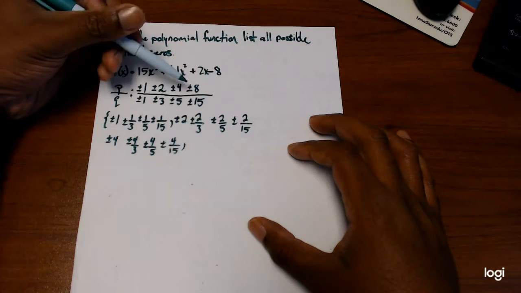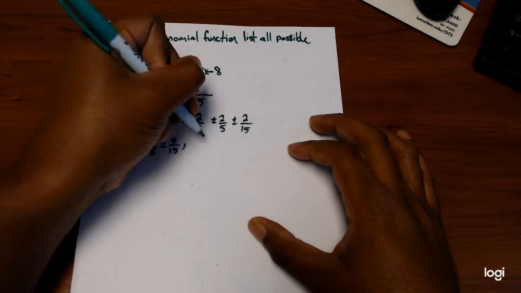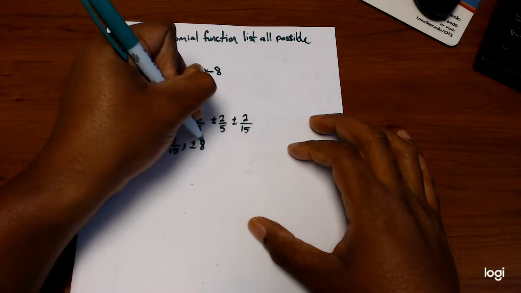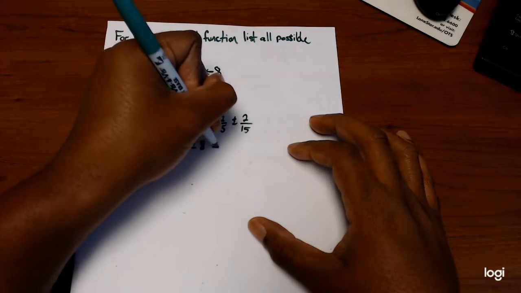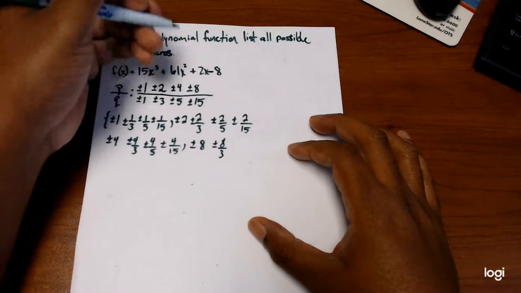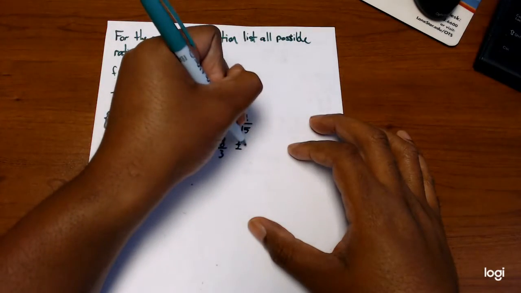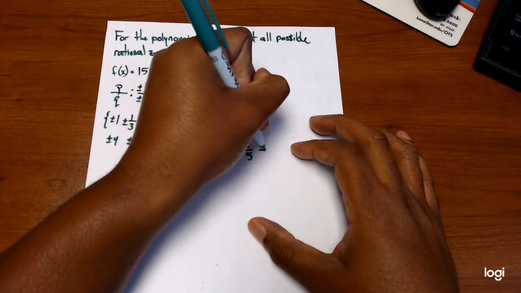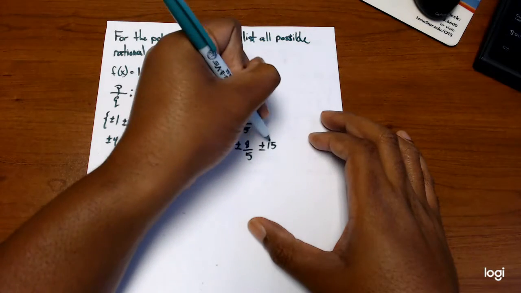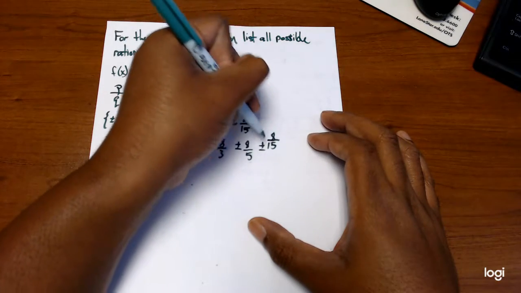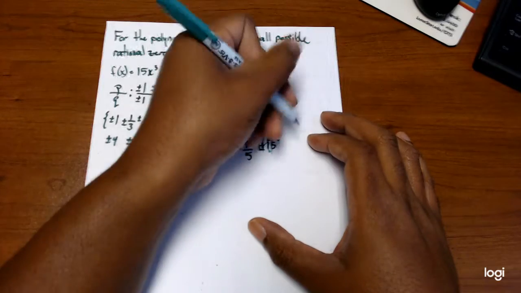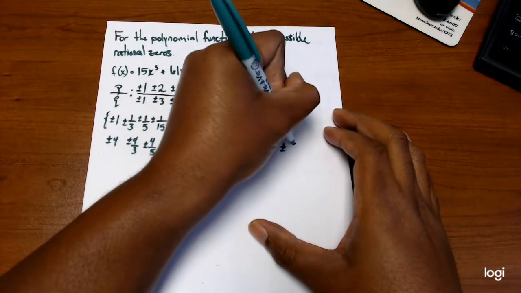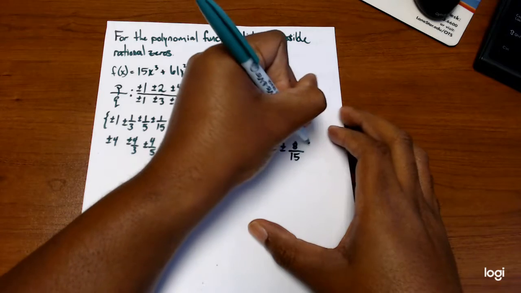And finally, we're going to pair this 8 with all of these. So 8 over 1, right? 8 over 3, 8/5, and 8/15. Oops, 8/15. Here, let me just rewrite that. So plus or minus 8 over 15. All right.